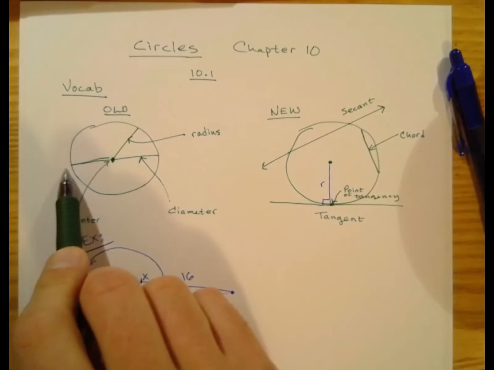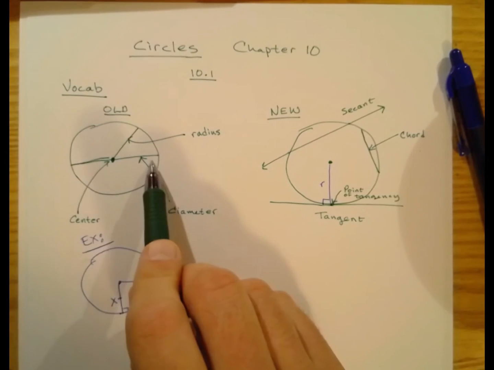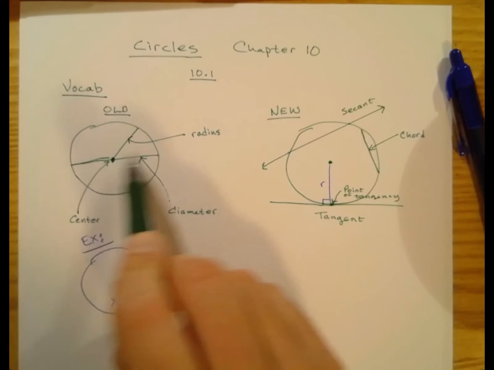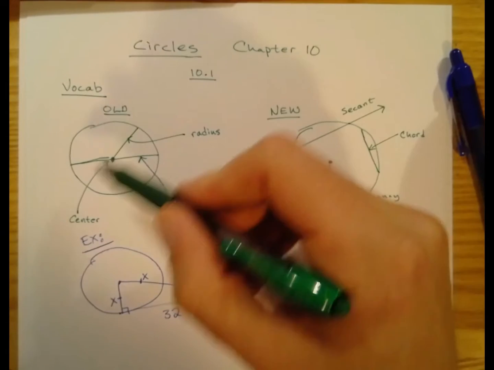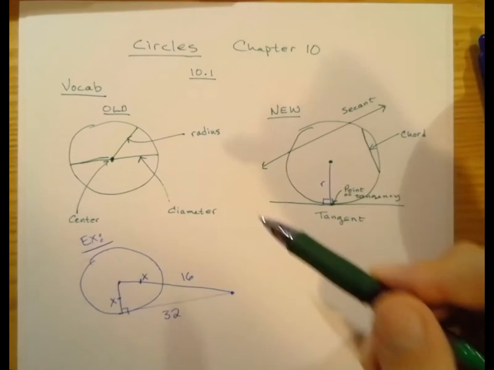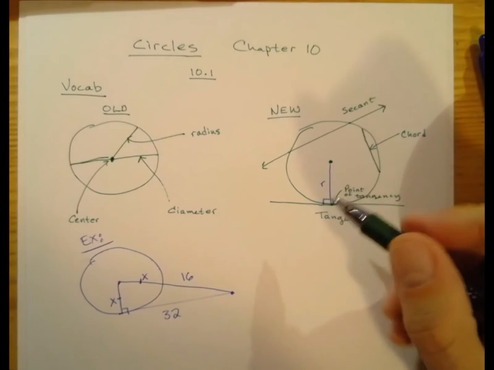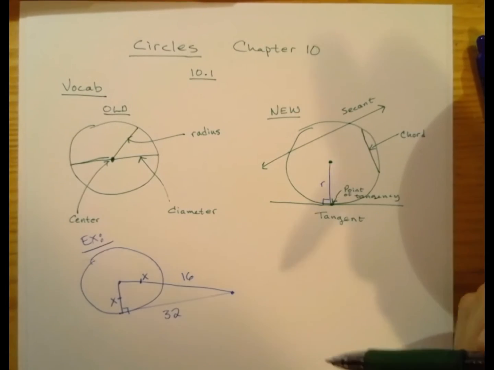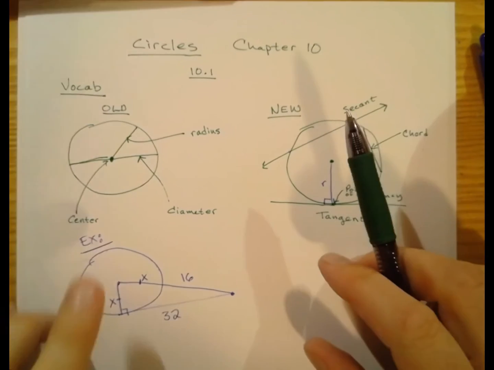The old vocab is, of course, the segment that goes through the center from 2 points on the circle. Through the center is the diameter, and a segment that goes from the center to some point on the circle is just a radius. The plural is radii. Okay, that's old news.